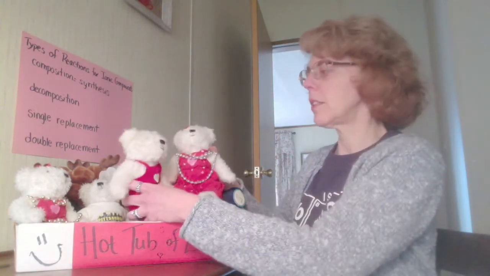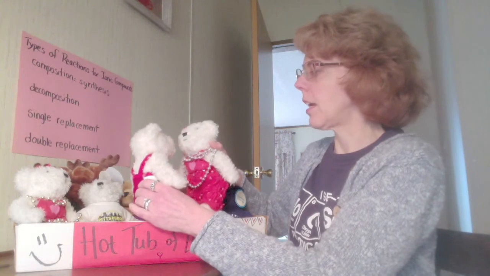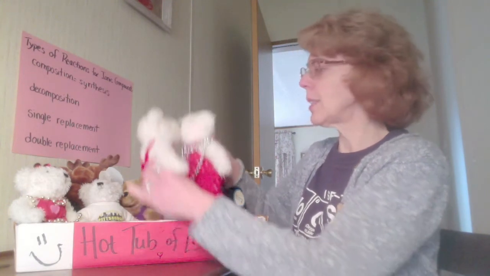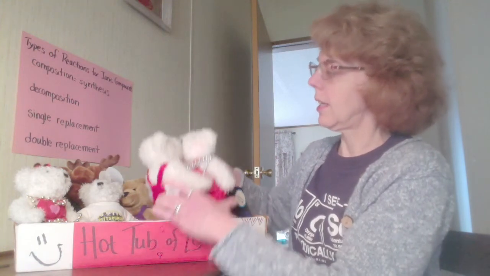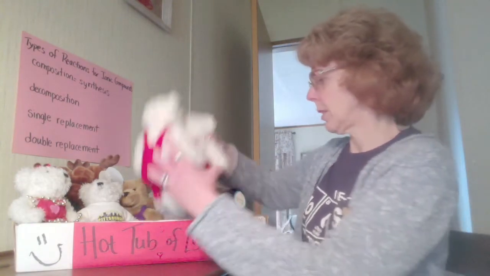Most of the animals I have in my hot tub of love are kiss-kiss bears. And kiss-kiss bears are special because they have magnets in their noses. So when they get together, they can attract and form a bond. Every time a bond forms, energy is released. This bear is blushing. She is releasing energy because she is happy to have a bond formed.